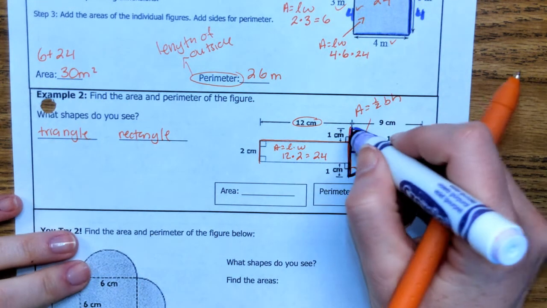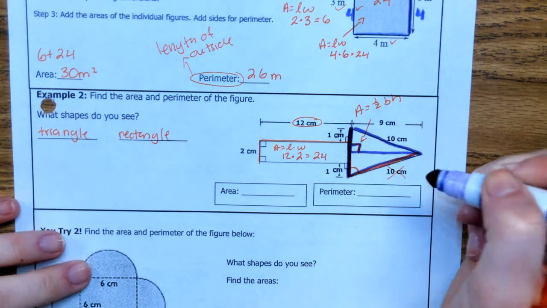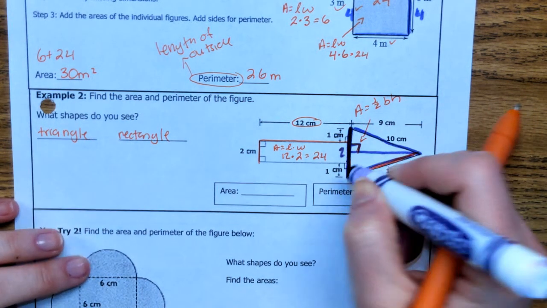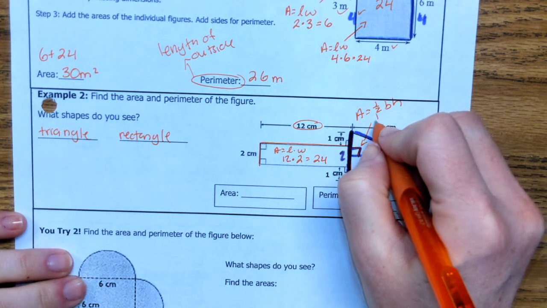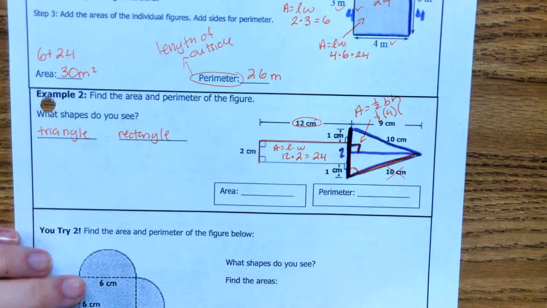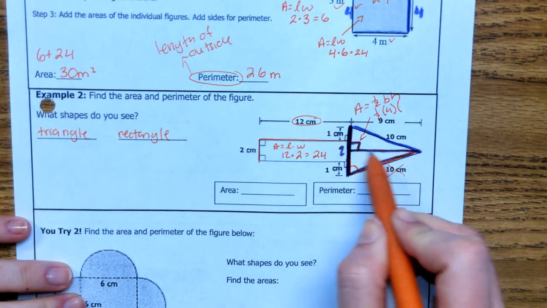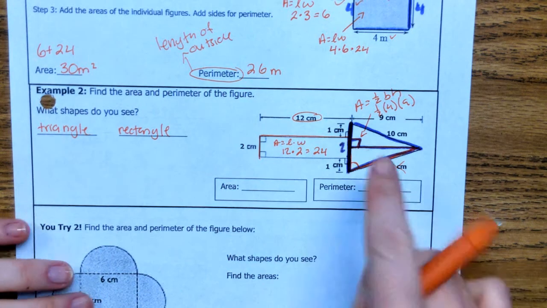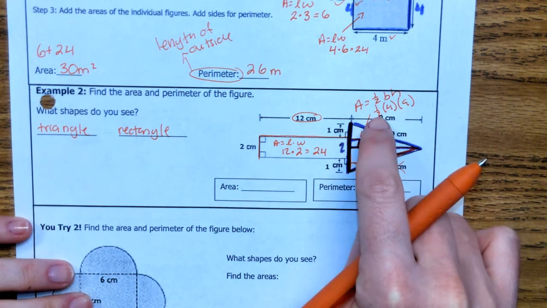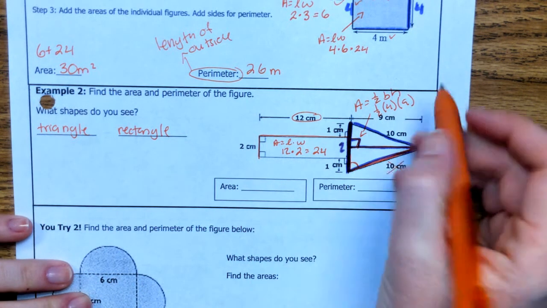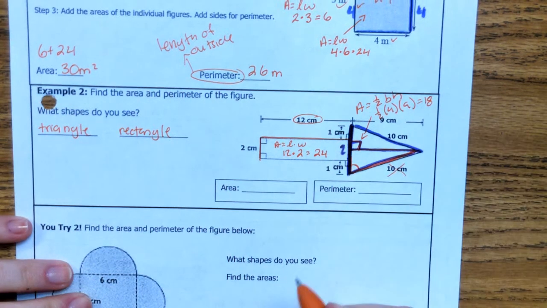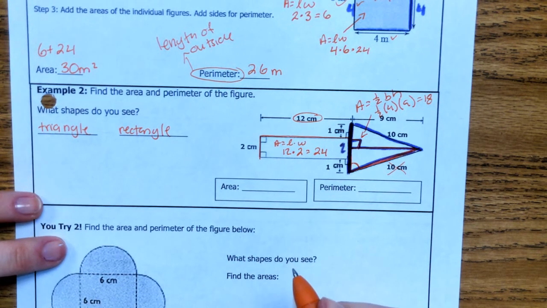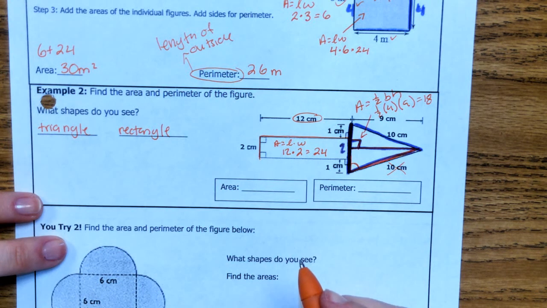This is our base right here. What is it? 4. 1 plus 2 plus 1 is 4. What's our height? The perpendicular distance? 9. So our area of this triangle is 1/2 times 4 times 9. Half of 4 is 2. 2 times 9 is 18.